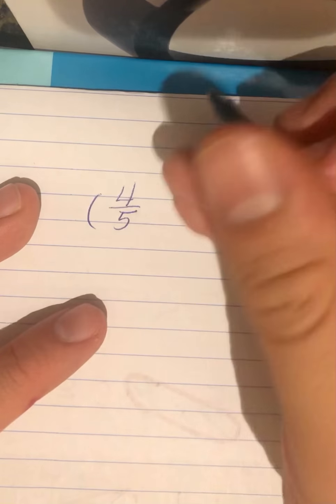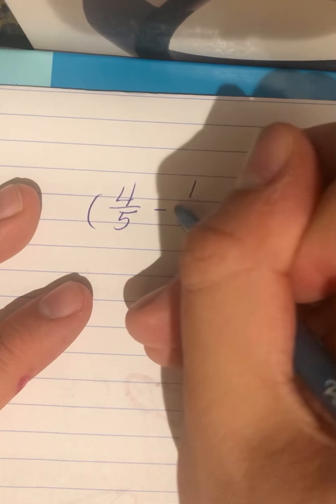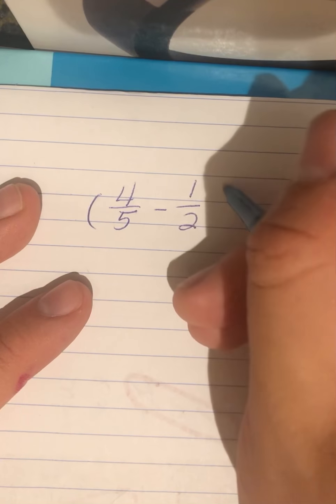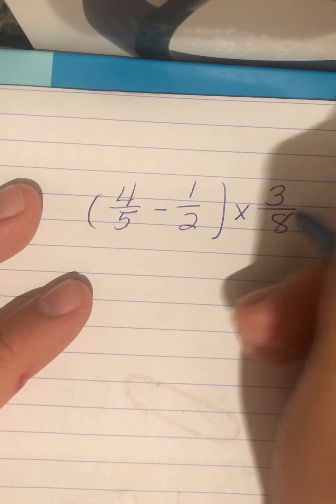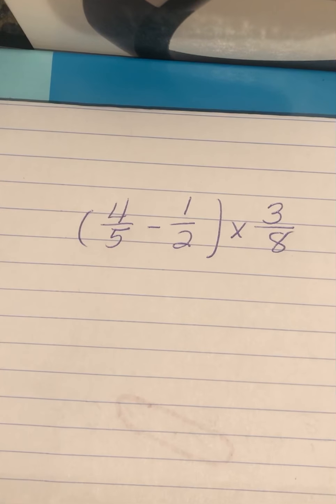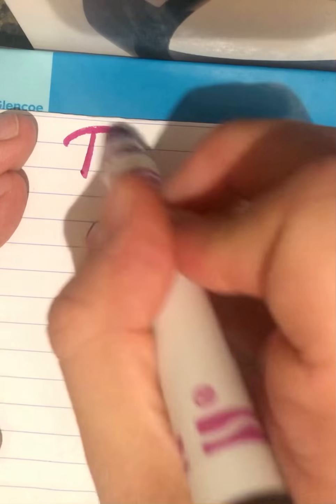For example, 4/5 minus a half times 3/8.